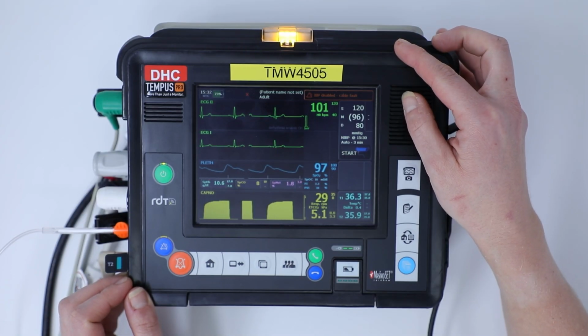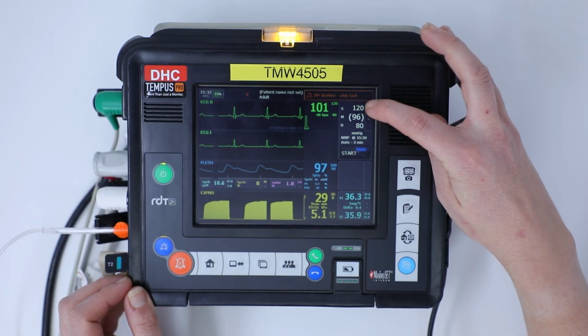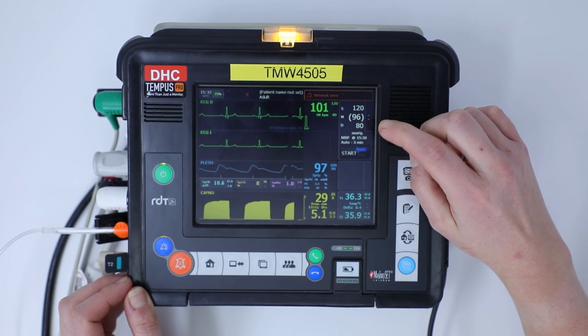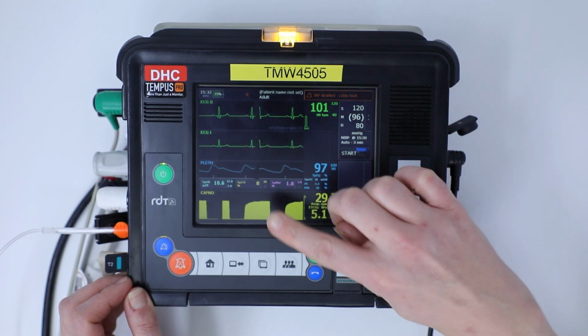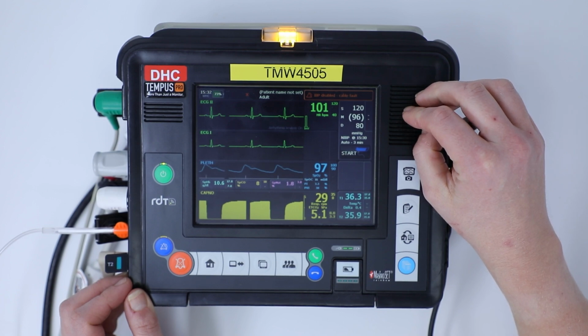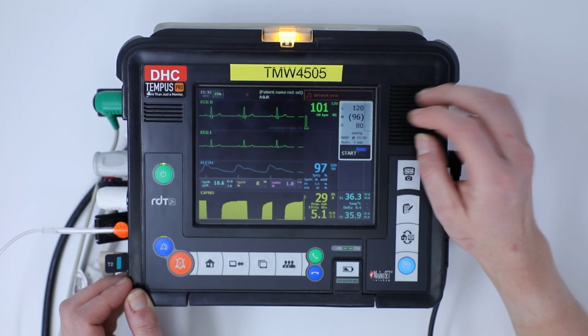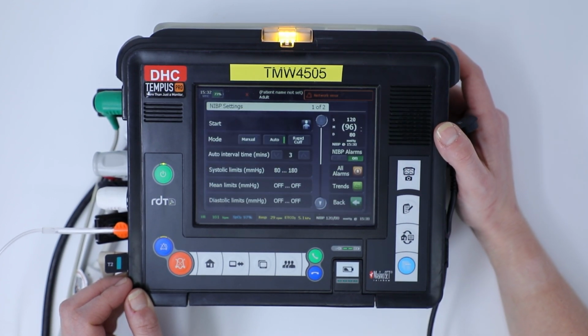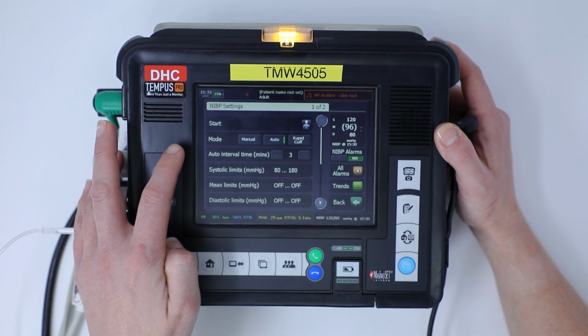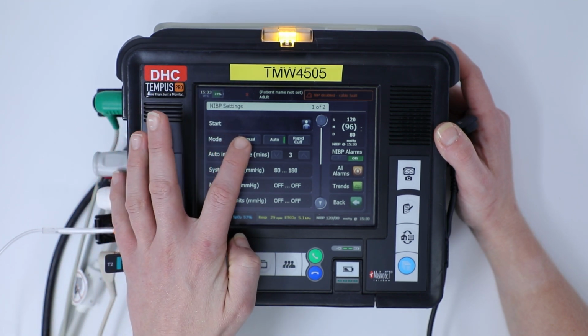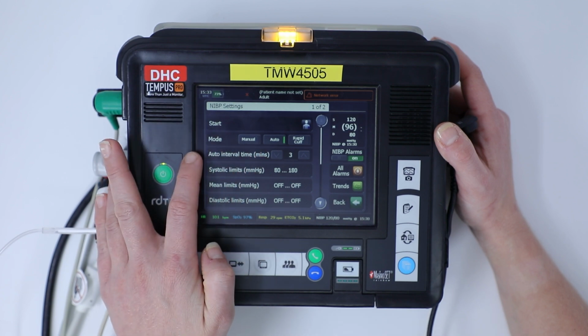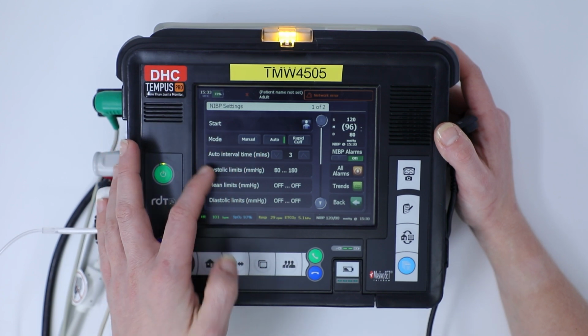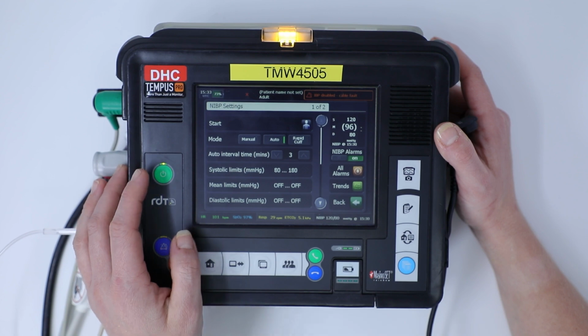Now we're going to look at the non-invasive blood pressure monitoring. So again, your non-invasive blood pressure is on the top right hand corner, and just the same as we did with the ECG and the SATs probe, we're going to click on the non-invasive to get our menu options. So we can look at the mode, whether it's in manual or auto, and we can set the interval time in minutes as to whether we want it to automatically keep cycling.